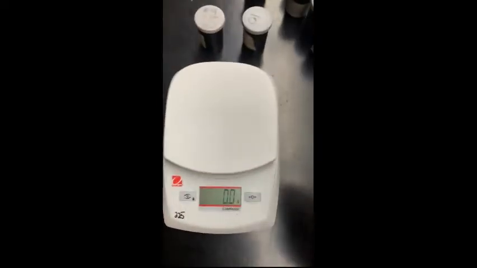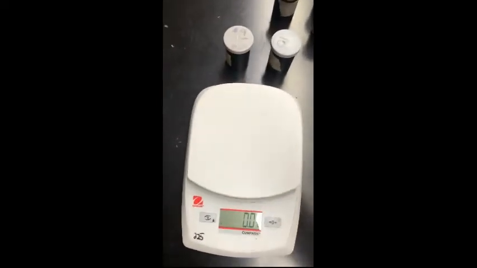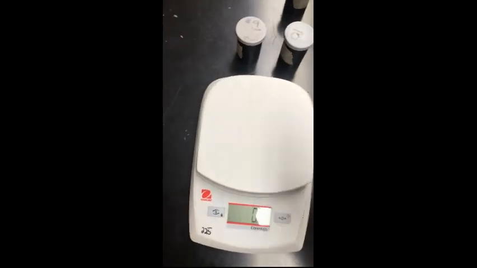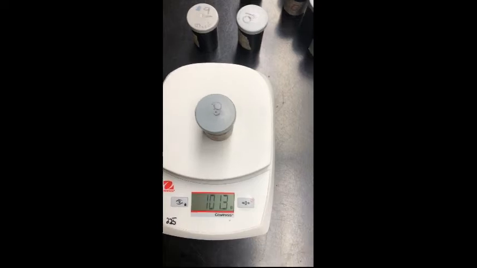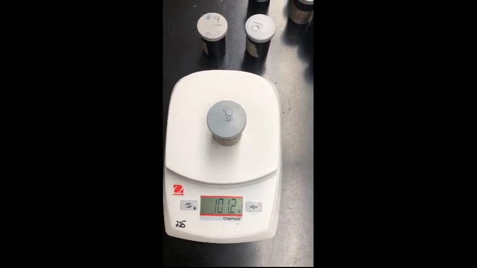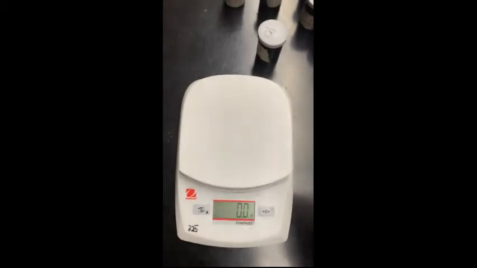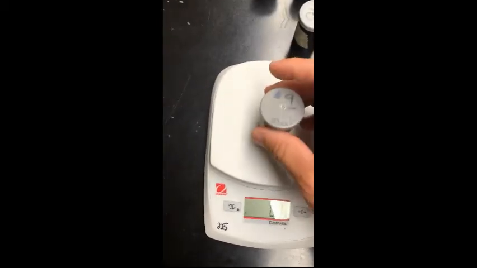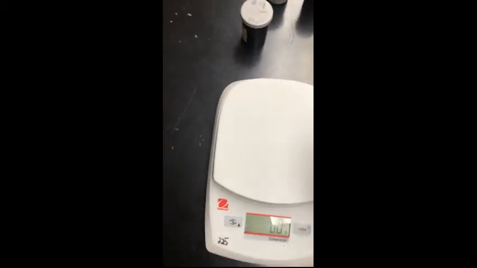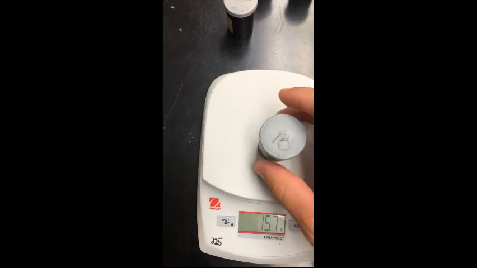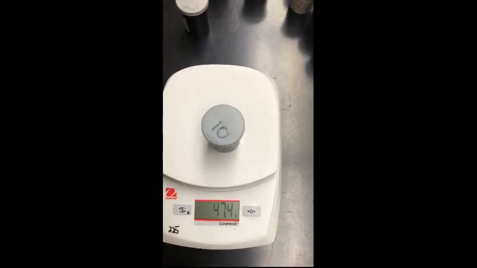Number 8, it's heavy, 10 to 15, maybe up to 20, but probably less than the other ones like 1 or 4. Okay, 9, similar. And lastly, 10 is a moderate weight, similar to number 2 and number 7.